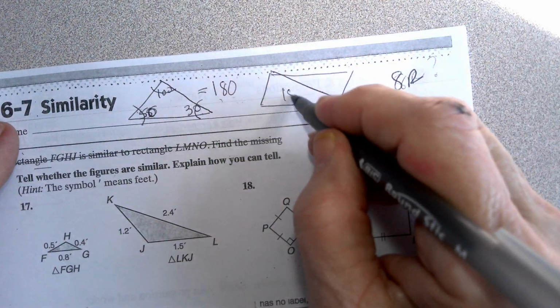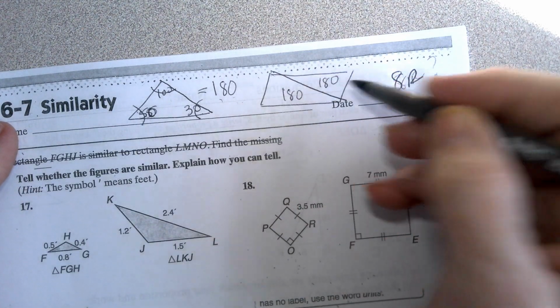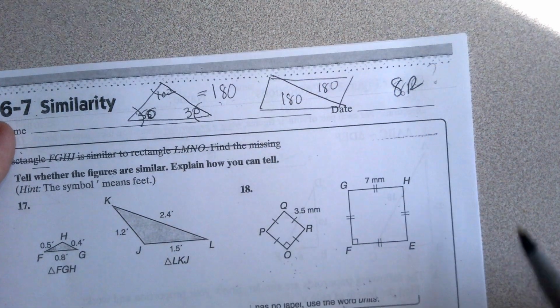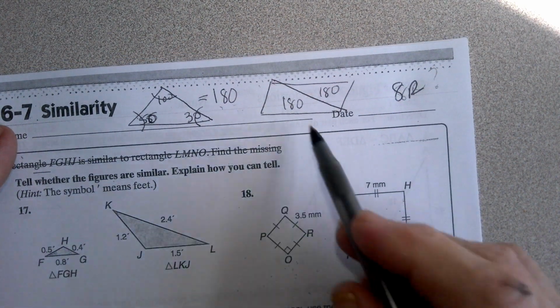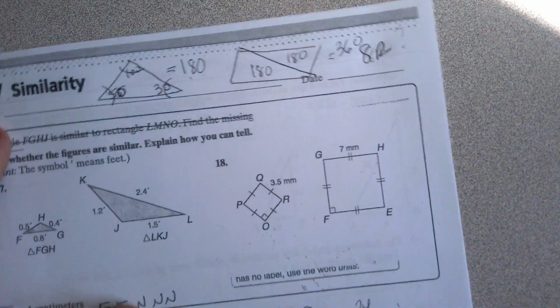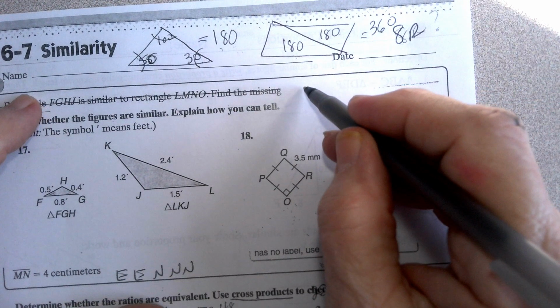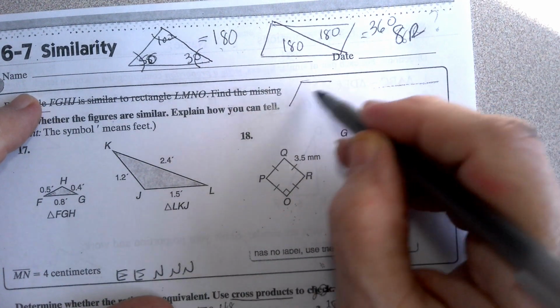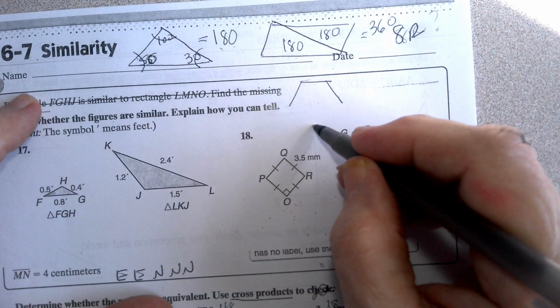So this is 180. This is 180. So guess what the total degrees are for a quadrilateral? 360. You add those up. And you could keep going. In fact, I could keep going, 1, 2... what's after 4 is 5.